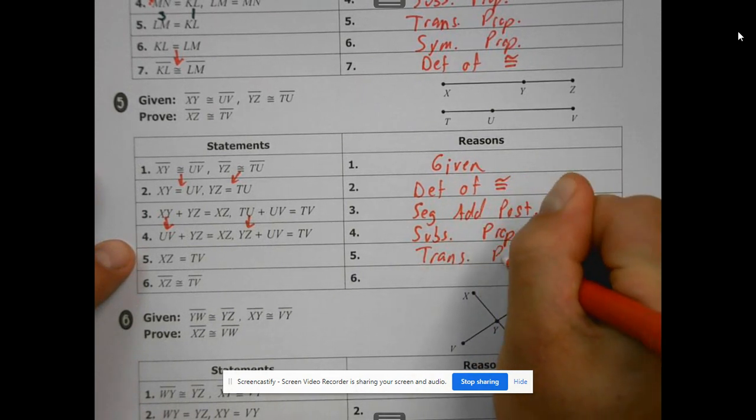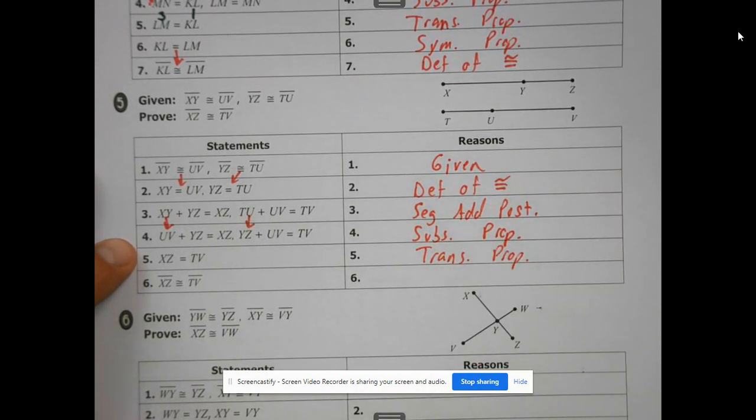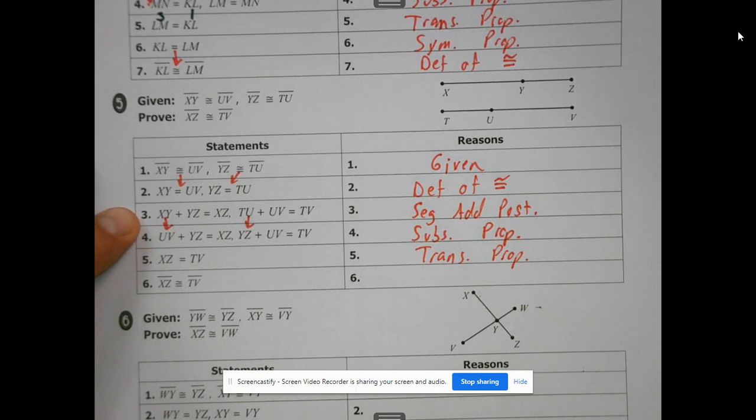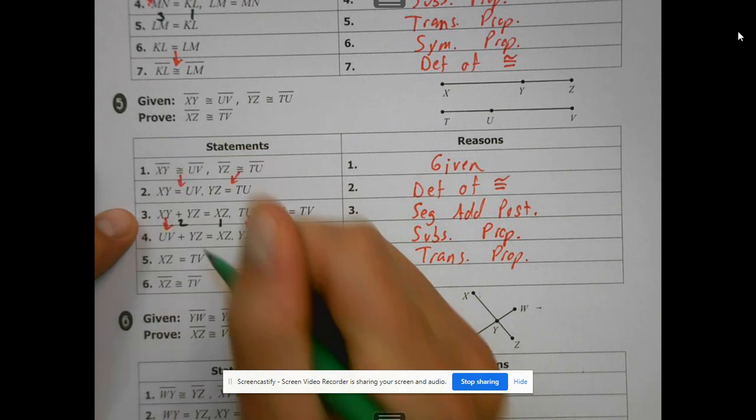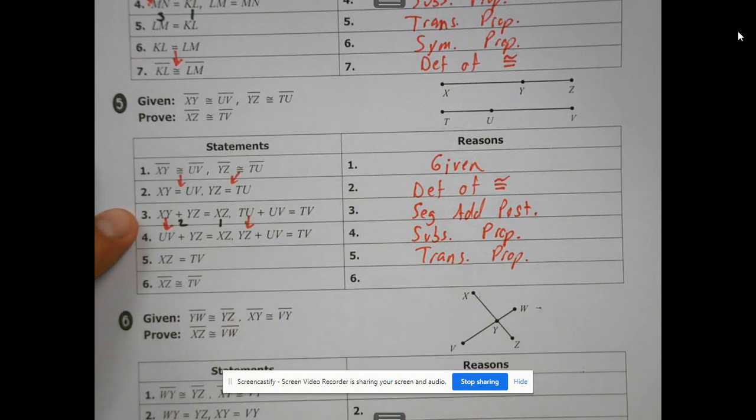All right, let's go back up a number, see if it works out. Let's call XZ a 1. This addition, XY plus YZ, a 2.